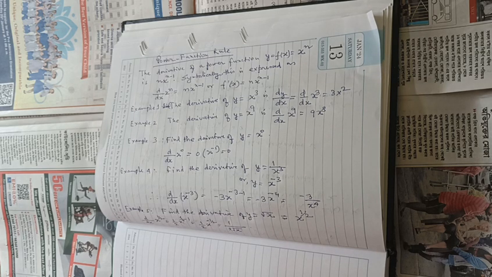Example, the derivative of y is equal to x cubed is dy/dx is equal to d/dx x cubed is equal to 3x squared. Example 2, the derivative of y is equal to x to the power 9 is d/dx x to the power 9 is equal to 9x to the power 8. Now, example 3, find the derivative of y is equal to x to the power 0, d/dx x to the power 0 is equal to 0 into x to the power minus 1 is equal to 0.